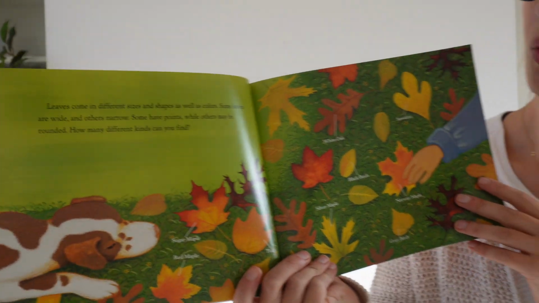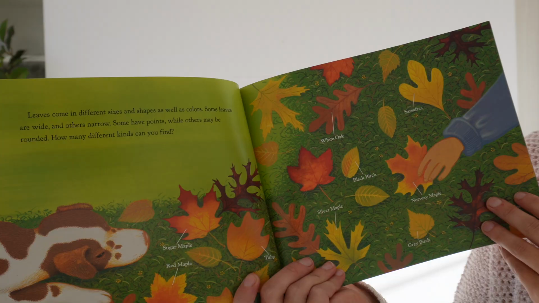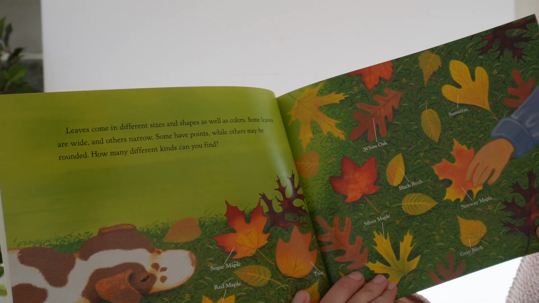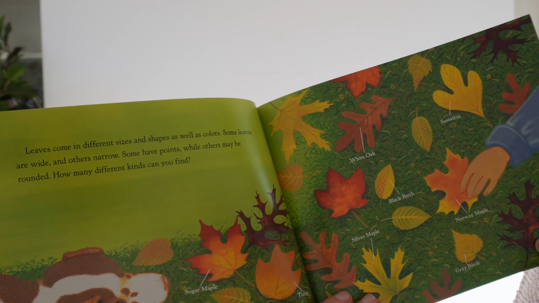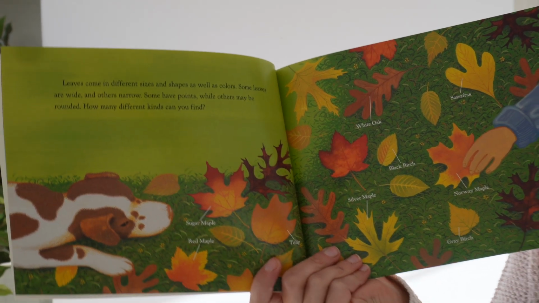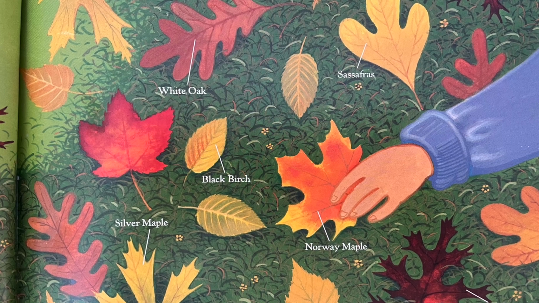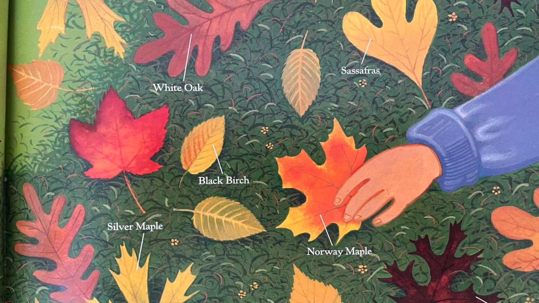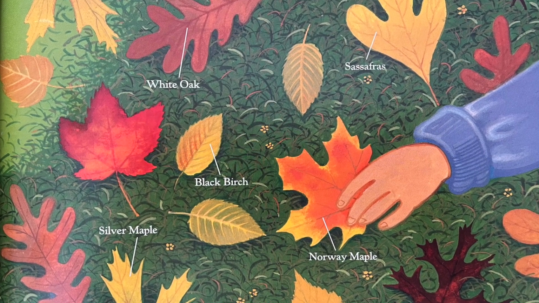Leaves come in all different shapes and sizes as well as colours. Some leaves are wide and others narrow. Some have points while others may be rounded. How many different leaves can you find? Look at all of those beautiful different types of leaves.